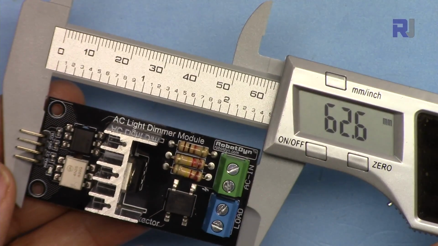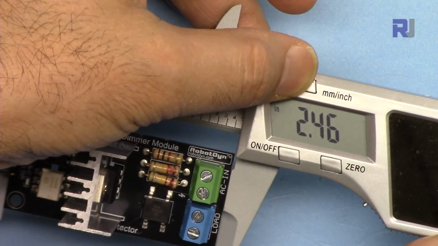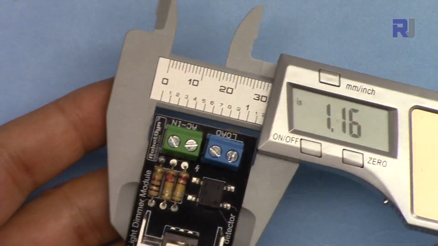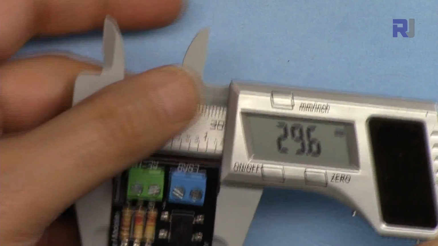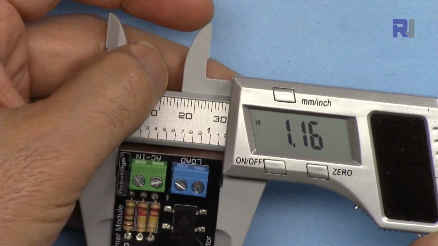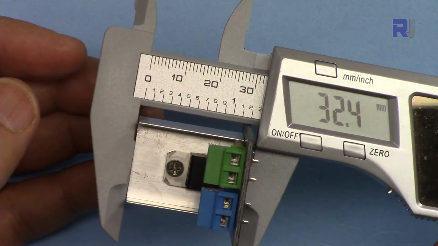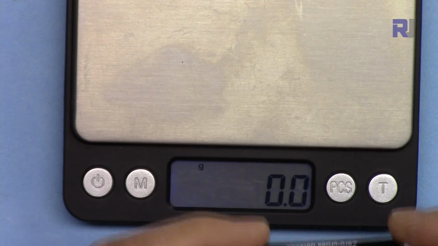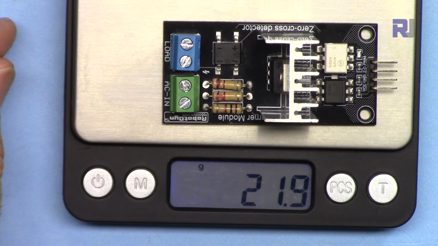The module length is 62.6 millimeter or 2.46 inches. The width is 29.6 millimeter or 1.16 inch. The height of this is 32.4 millimeters or 1.27 inches. If you're interested in weight, it weighs 21.9 or 22 grams.